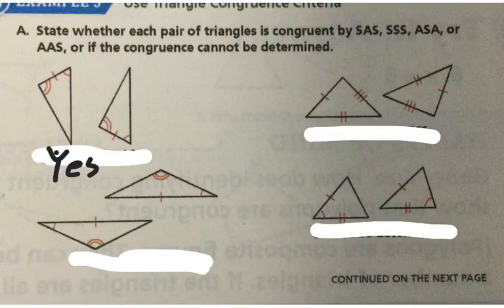The SAS is. Side angle side? Angle side. Oh, yeah. Angle, side, that makes more sense. It's angle side angle, right? We've got angle, side, angle with both of those. So those two triangles are congruent because of angle, side, angle.